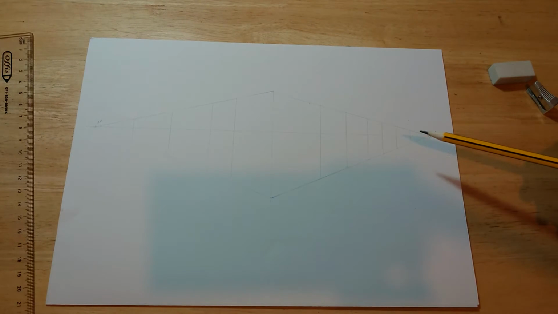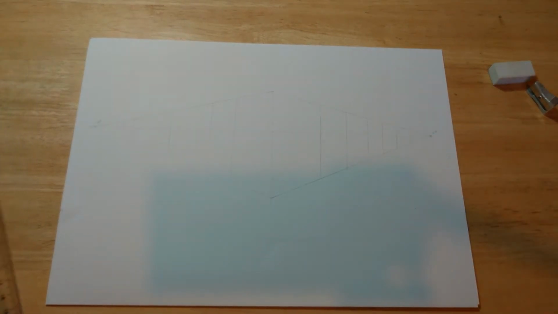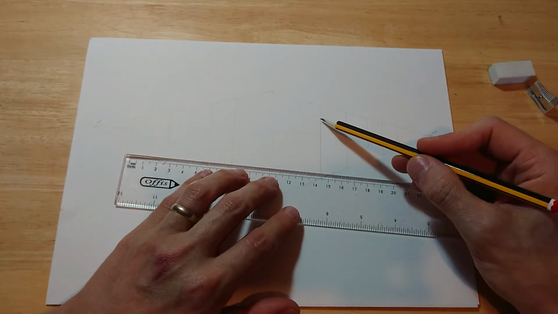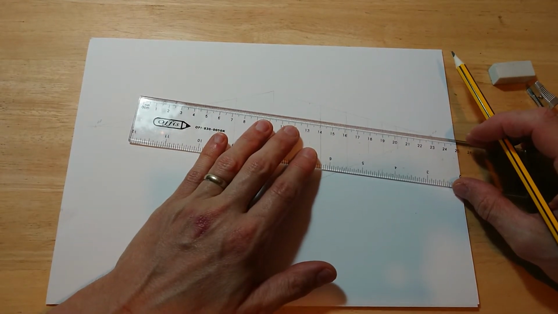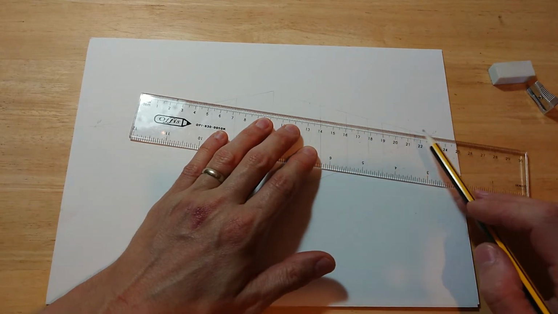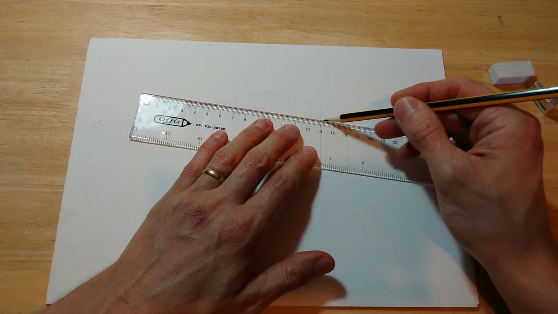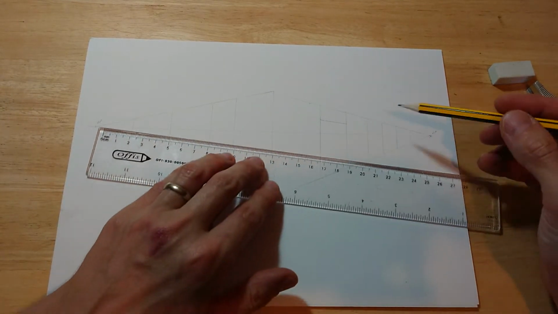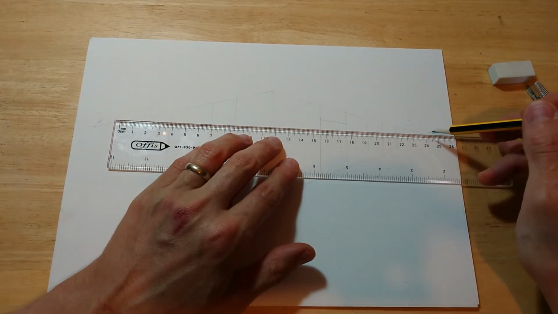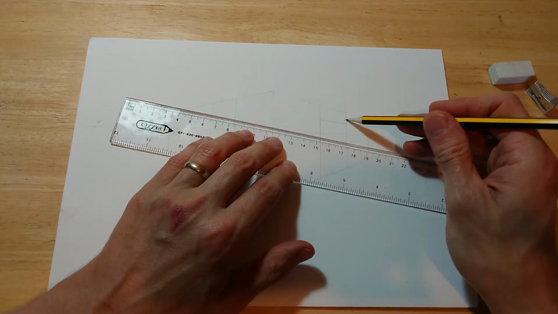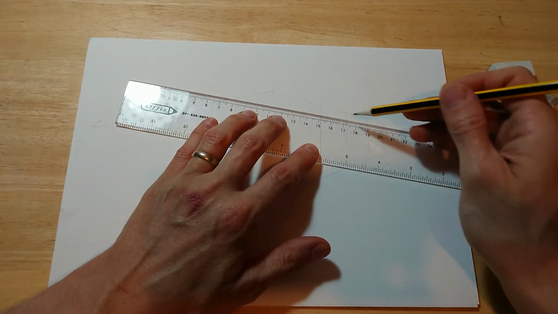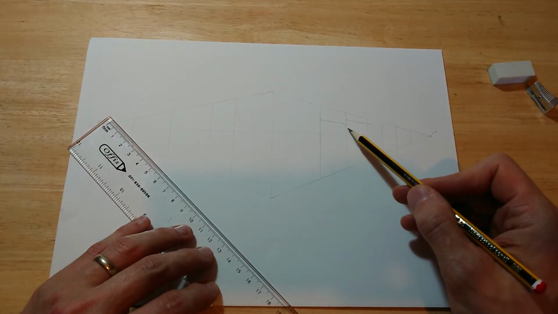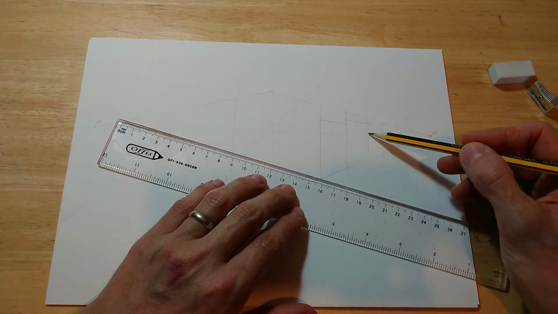Now that's very boring. That's saying all my buildings are the same height. Obviously they're not, so I'm going to make this building here slightly shorter. So I've got a mark there. I'm going to go to the vanishing point, but not all the way, because it would be confusing. Just across there. So I've got a bigger building, a slightly shorter building. Now maybe this next one is slightly taller, so maybe it's that height. Now I go from the vanishing point across there. So now I've got a large building, a small one, a medium one.